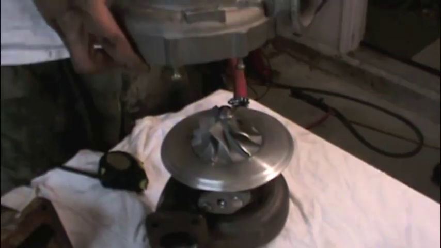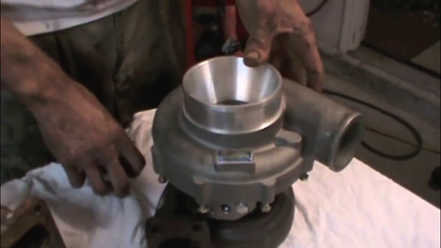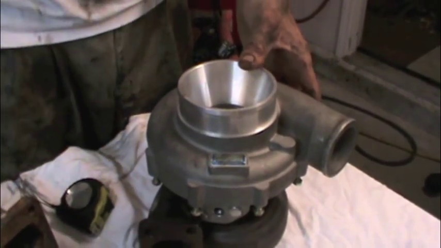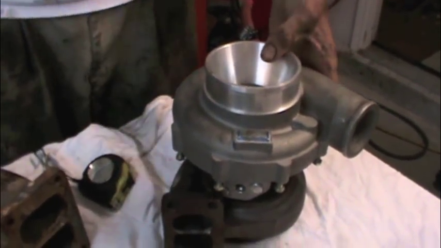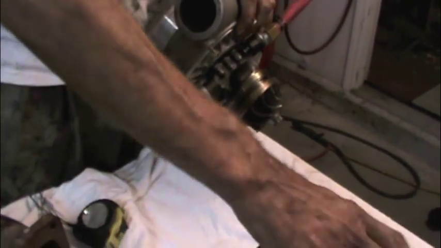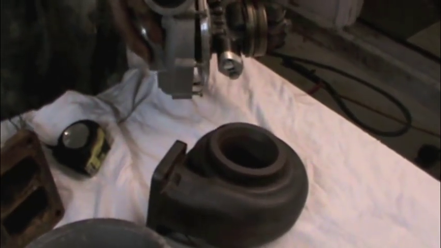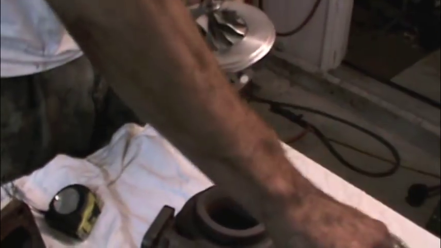You don't want to get too small because they won't run as well. It depends on your combustor design and how you design it. If you want something that's going to run really good, get a bigger turbo. I mean, this is probably as small as you would really want to go.